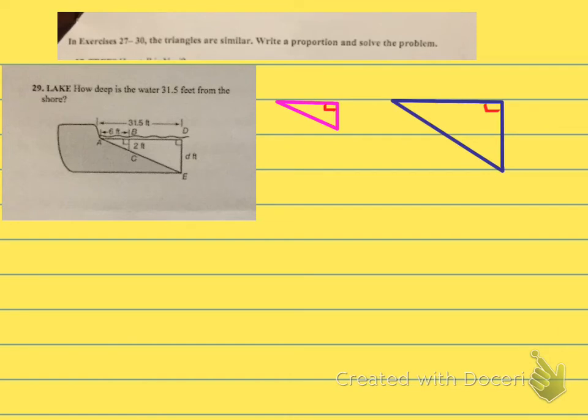Okay, so what I've done here is I've taken what I'm going to call the blue triangle, which is right here. That's the big blue triangle. Now I'm going to erase that. And I've taken the pink triangle, which is the little one right there, and I'm going to erase that. So I've just pulled the triangles out. So now let's go ahead and label the triangles with their side lengths.